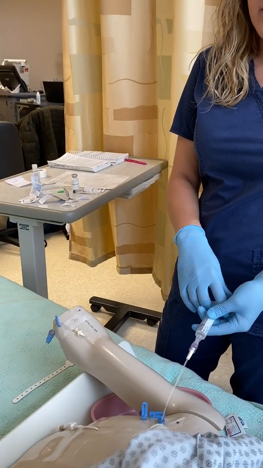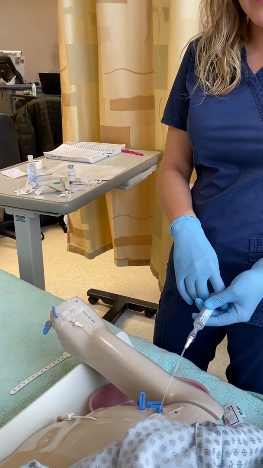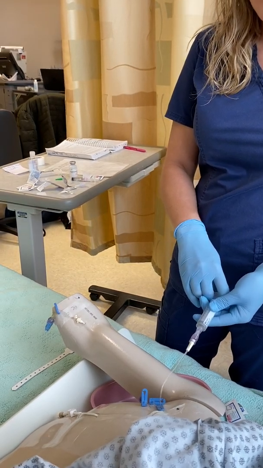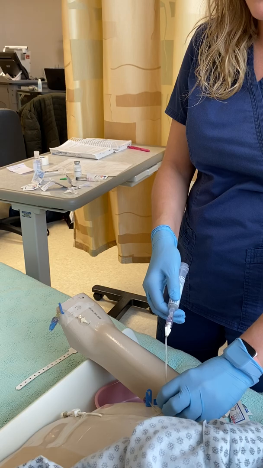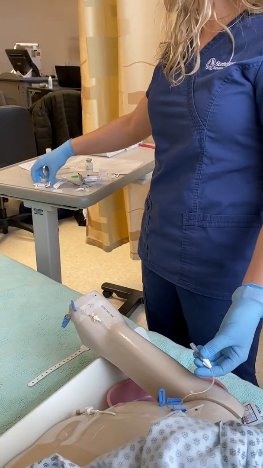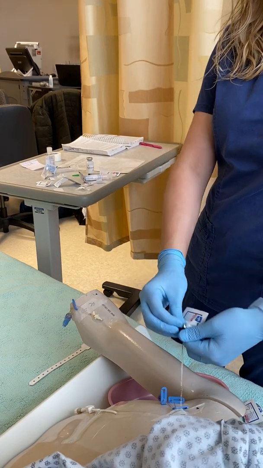So if it was a PICC line, you would want to make sure you're doing the pulse technique. And we're going to say that we gave this over the 2 to 3 minutes. Go ahead and clamp. Clean for the last time.